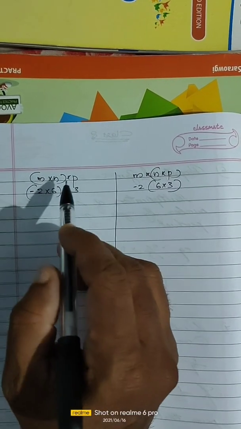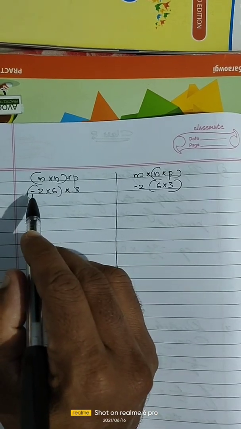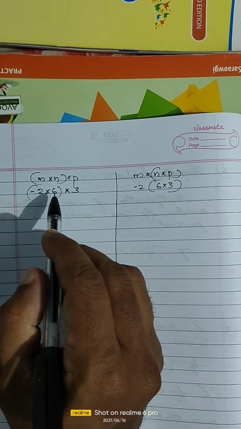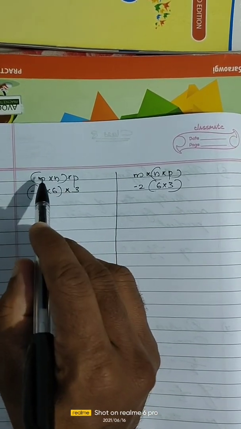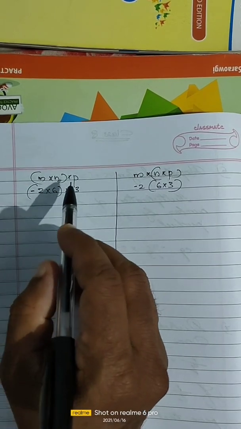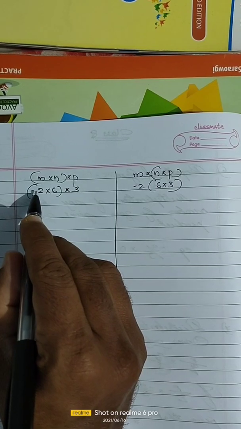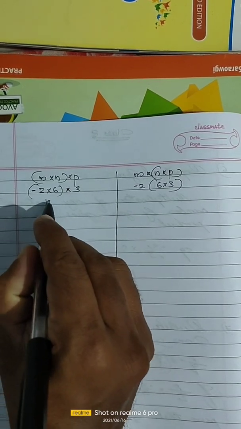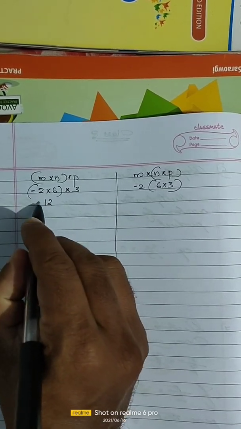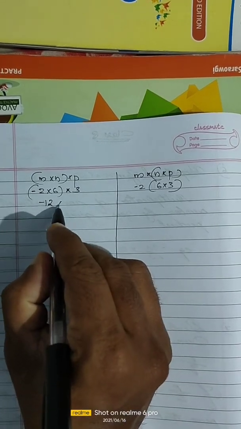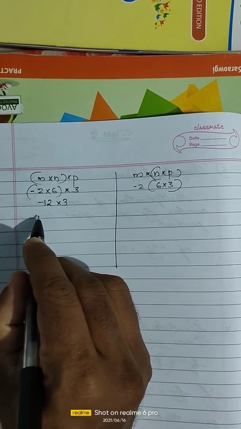So here m into n into p, that means negative 2 into 6 into 3. Here we have given different values to each integer, each variable, and then we multiply 2 into 6, 12, and one is negative, another is positive, so negative symbol, and into 3, 12 3s are 36.